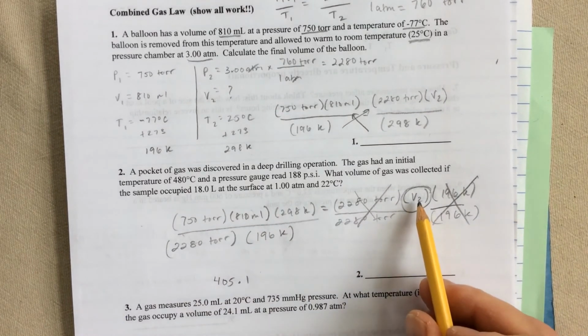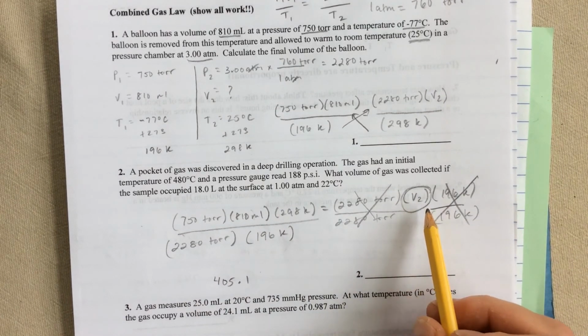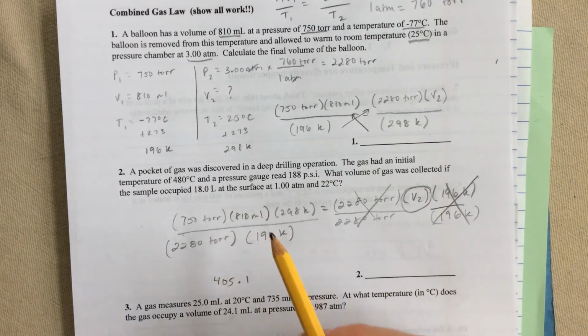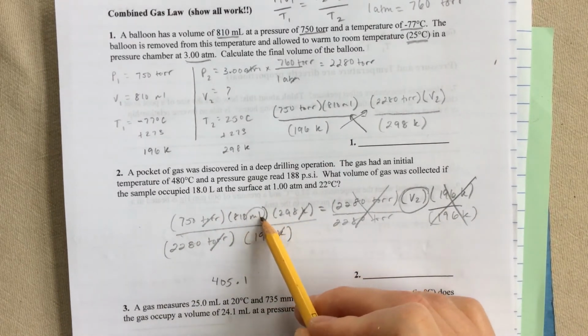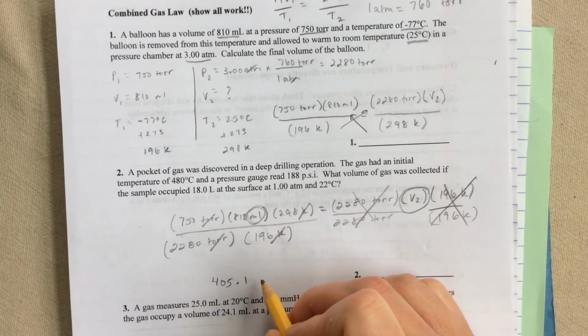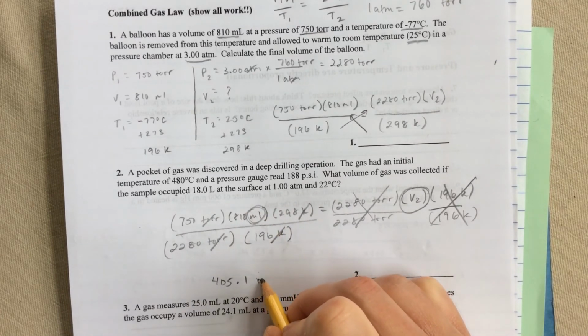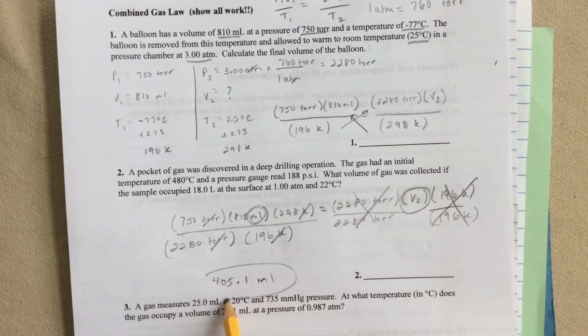And it is volume, so it should be liters or milliliters, but if you did all your work, you can see that torr cancels out, Kelvin cancels out, so you're left with that as your unit. So it's actually 405.1 milliliters.